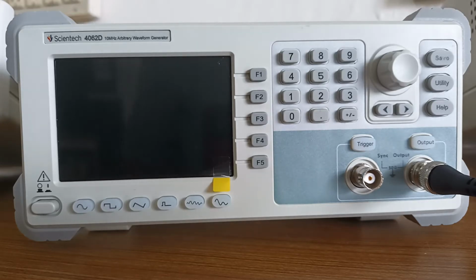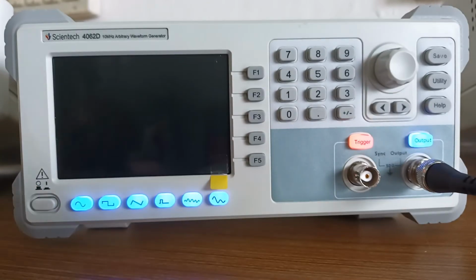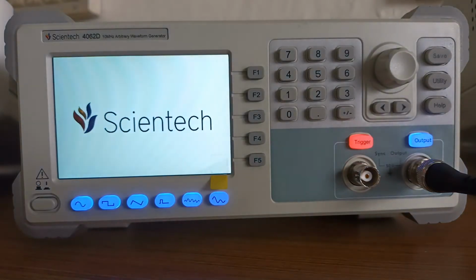Today, we will see how to use this Scientech 406 2D model 10 megahertz arbitrary waveform generator. First, switch on this main switch. It will take some time to initialize all the operations, and then you go for the settings.